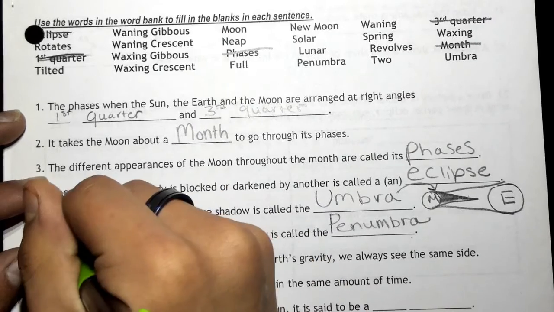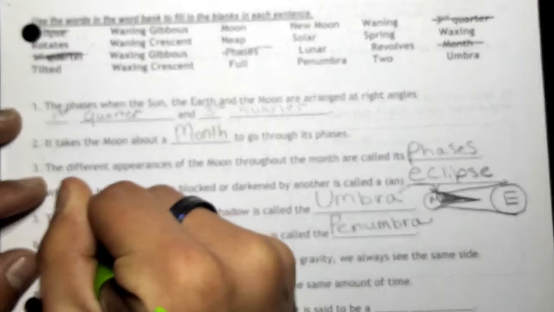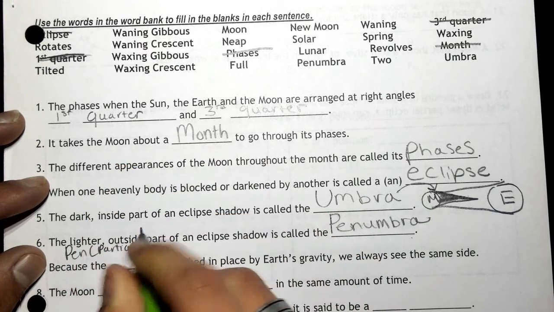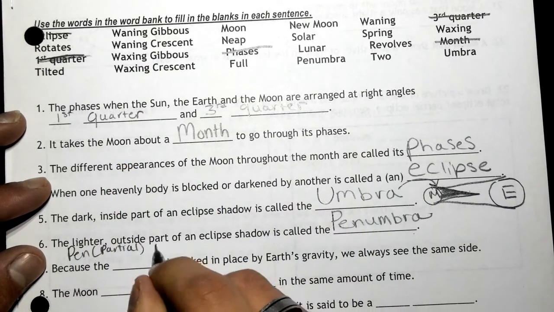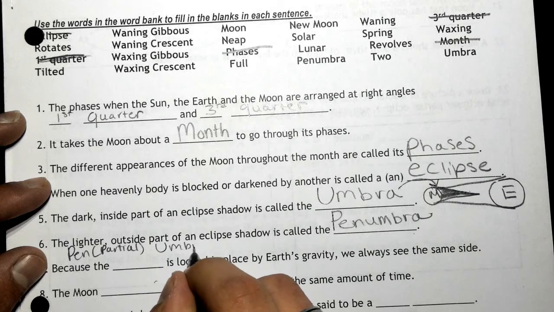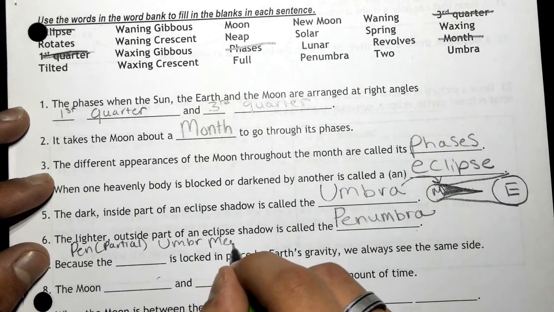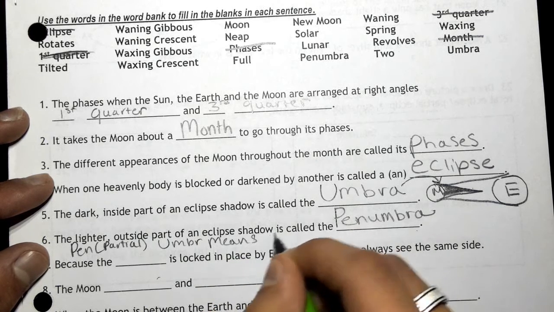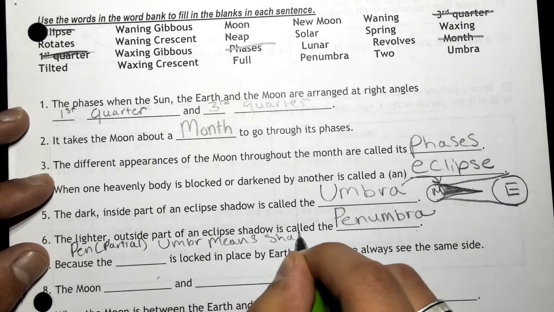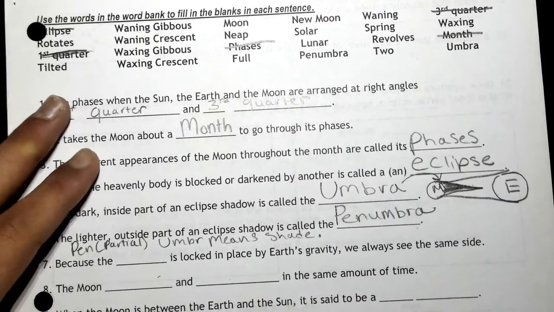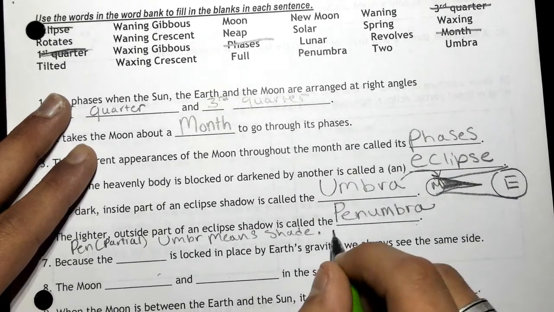So pen means partial, and umbra means shade. So partial shade.